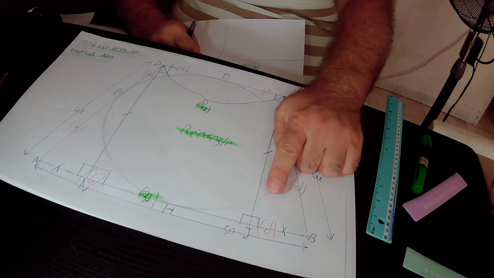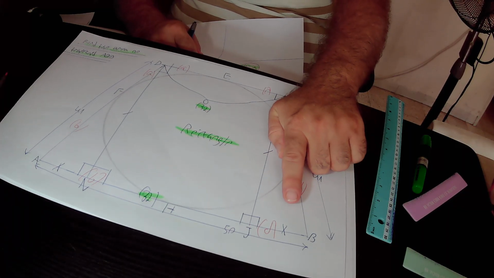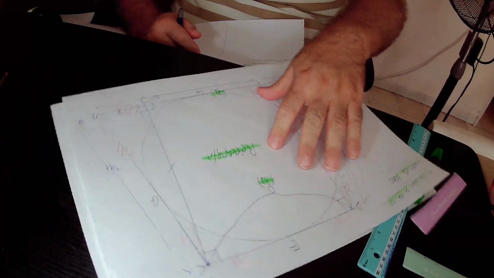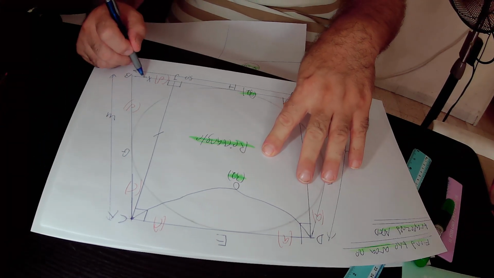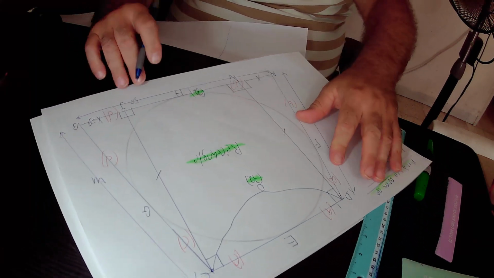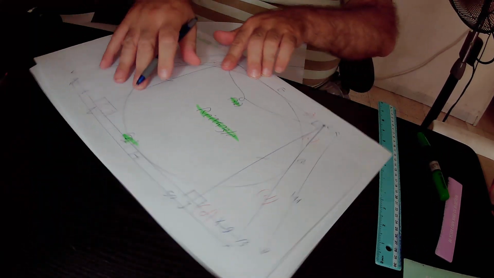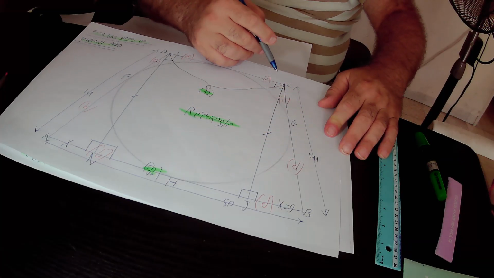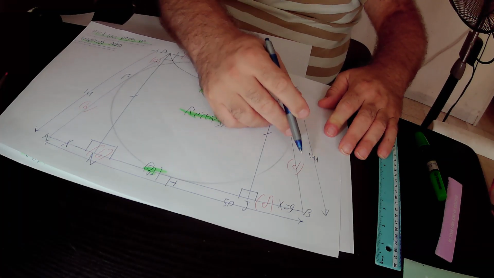So actually, this is side JB, this equals x, and x equals 9. That is to say, JB equals 9 units in its length. In the next step, I'll copy the right triangle CJB in a new page, and we will implement the Pythagoras theorem on this right triangle CJB.